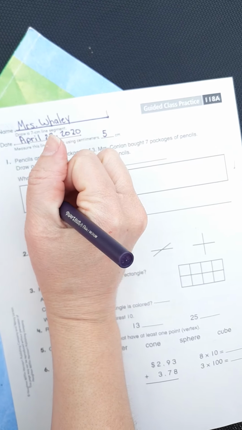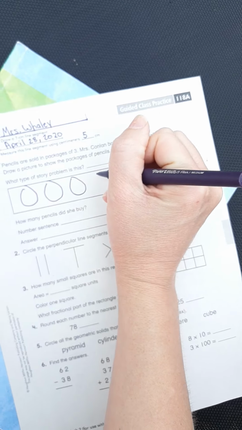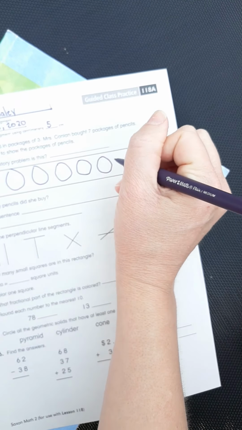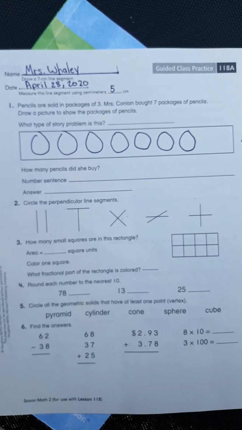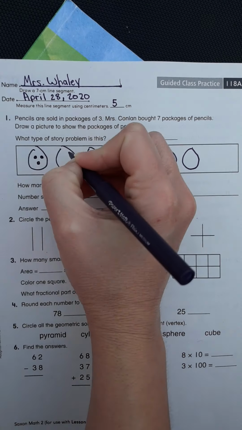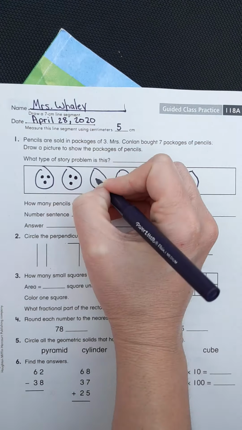So she bought 7 packages, so I'm going to draw 7 packages. 1, 2, 3, 4, 5, 6, 7. So there's my 7 packages. And each pack has how many in it? That's right, 3. So I'm going to draw 3 in each. 1, 2, 3. If you want to draw beautiful pencils, that's more than welcome. But I'm just drawing dots.